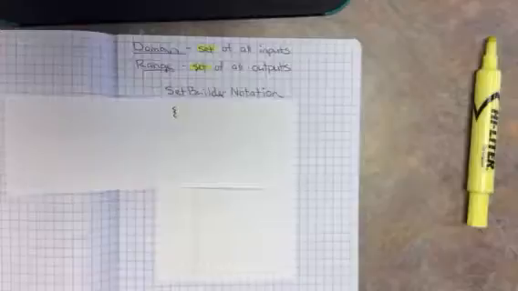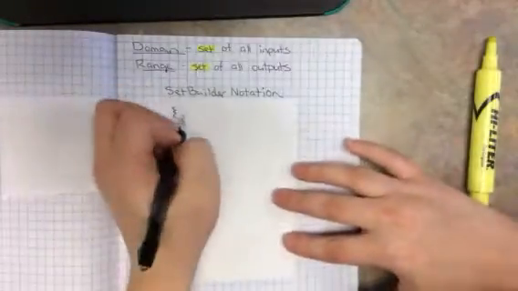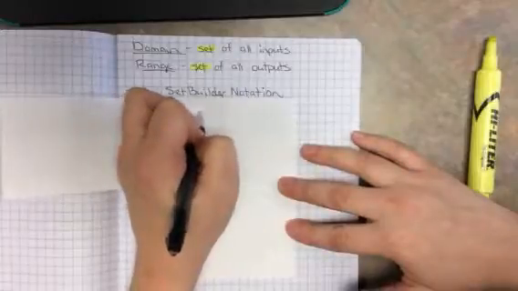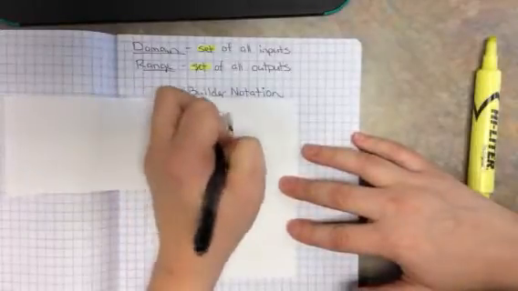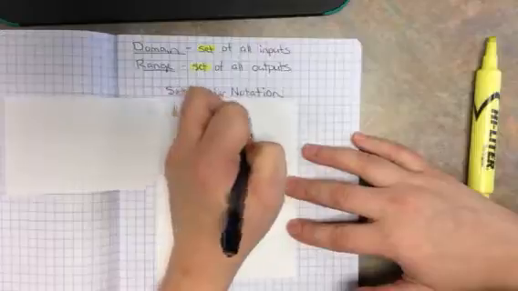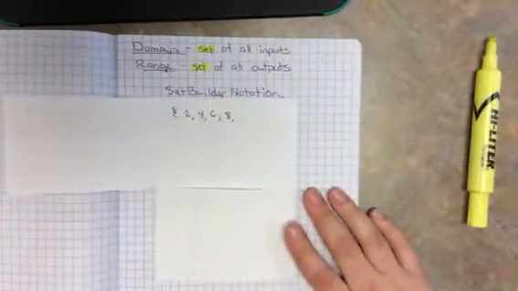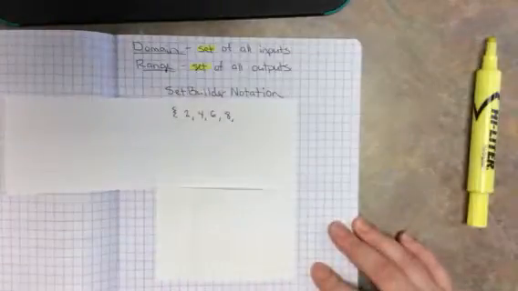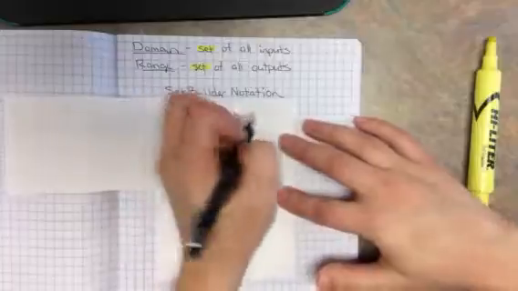So informally, I could do something like this: 2, 4, 6, 8, and then dots. What does the dots mean? It keeps continuing. It keeps going. So this would tell you it keeps going forever, right? Yes, correct.